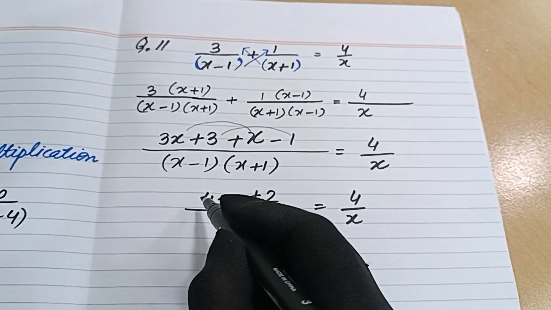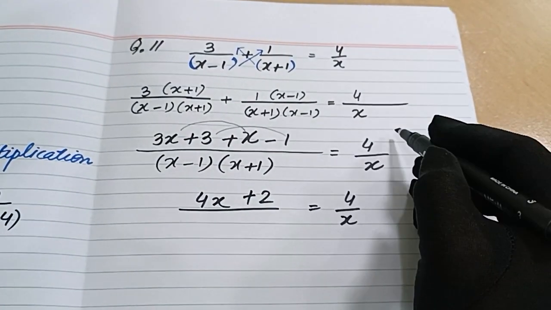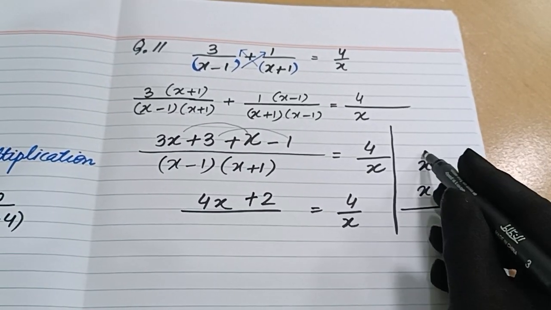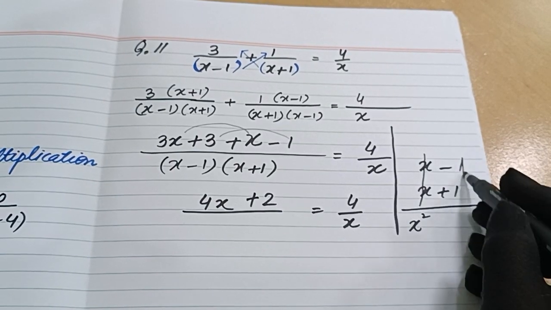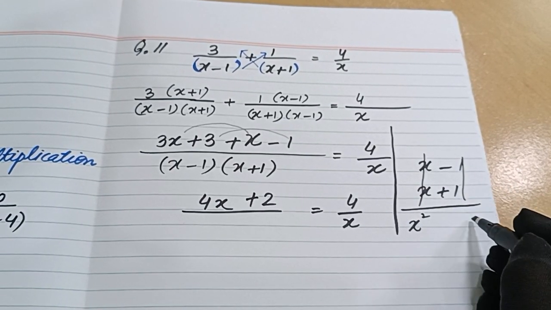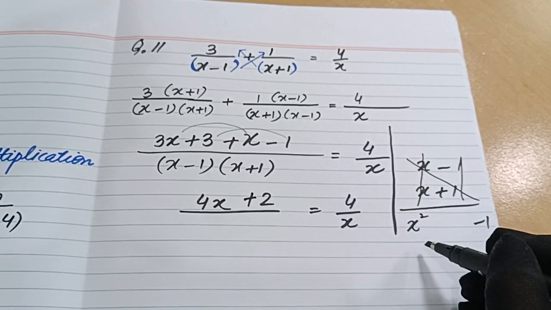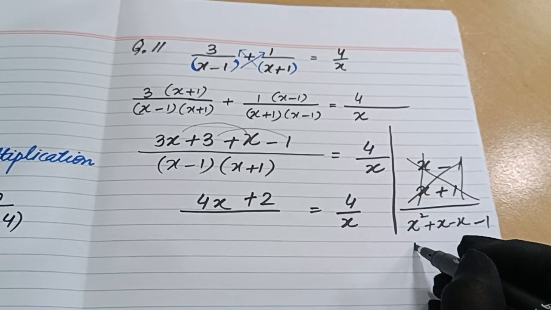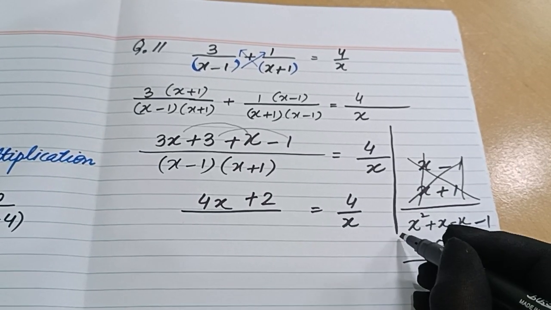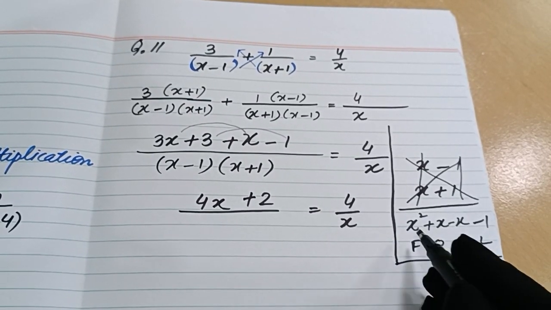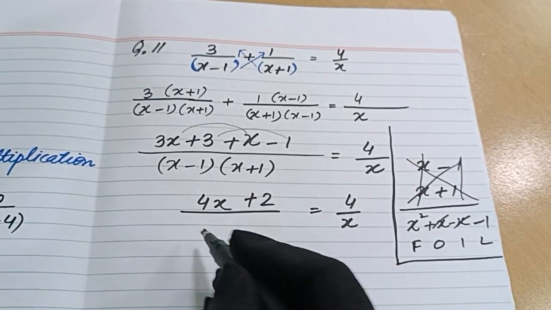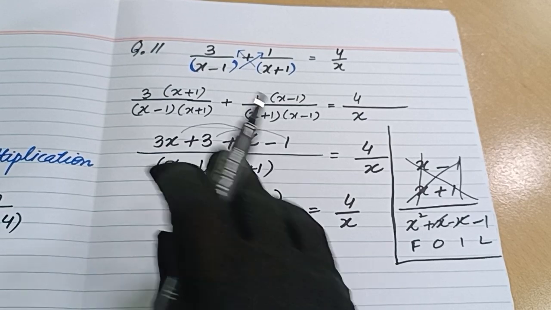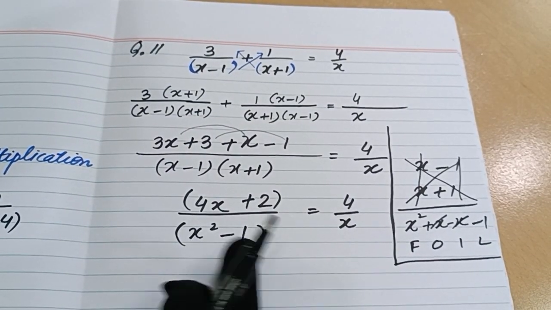Writing this again, I suggest you solve that also by the FOIL method again. x minus 1, x plus 1. So what is the FOIL method? First product x, last minus 1. Outer terms plus x, inner terms minus x. Okay, so this is FOIL. FOIL method is done. Writing it over here, if we check, plus minus cancel, so x square minus 1 left. Okay, now enclose them in the bracket. Cross multiplication is done and the denominator is common and it is simplified.